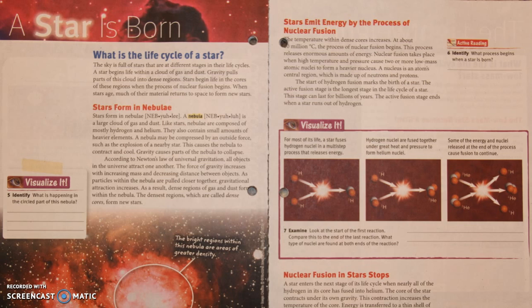Okay, and you guys remember that a cloud of gas and dust out in space is a nebula. So stars form in nebulas. What kind of nebulas specifically? Star-forming nebulas. A nebula is a large cloud of gas and dust. Like stars, nebulas are composed mostly of hydrogen and helium. They also contain small amounts of heavier elements.